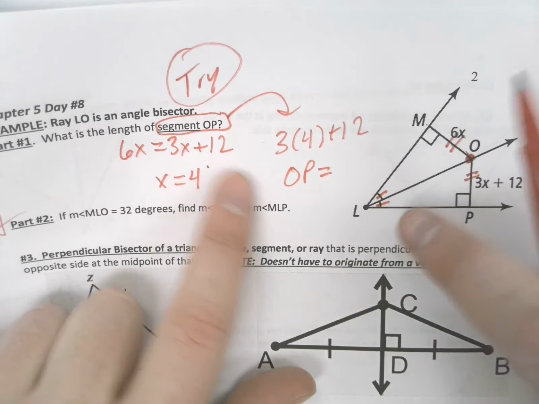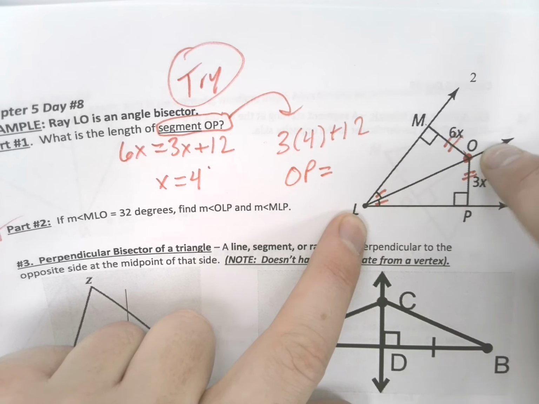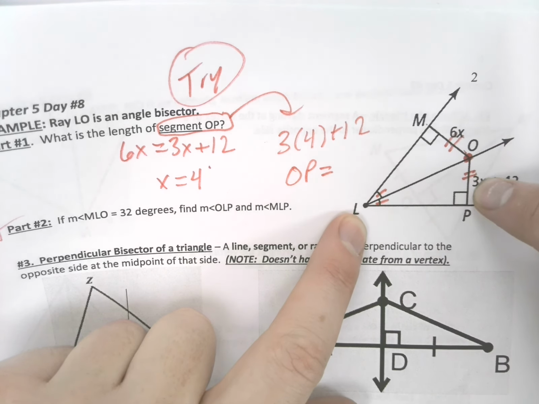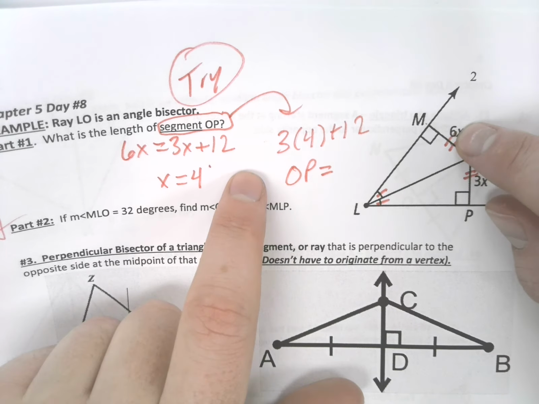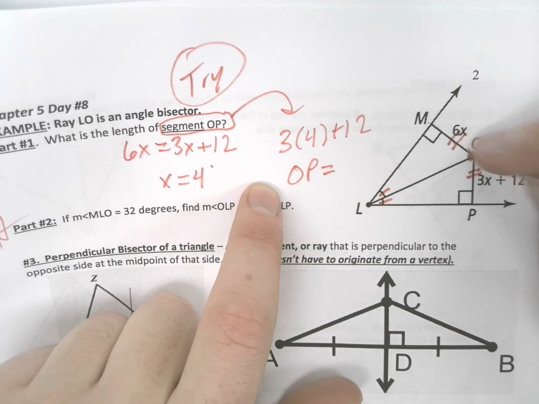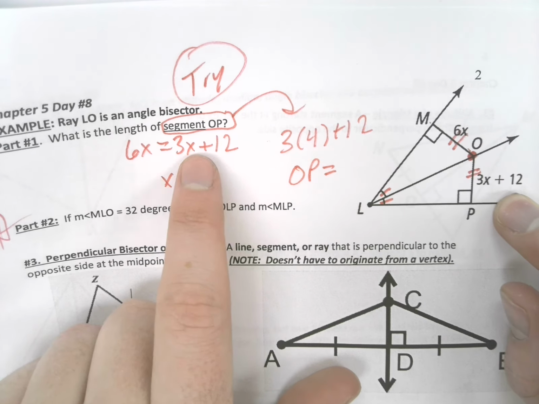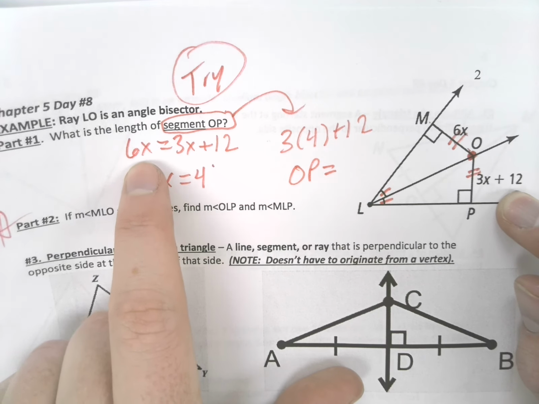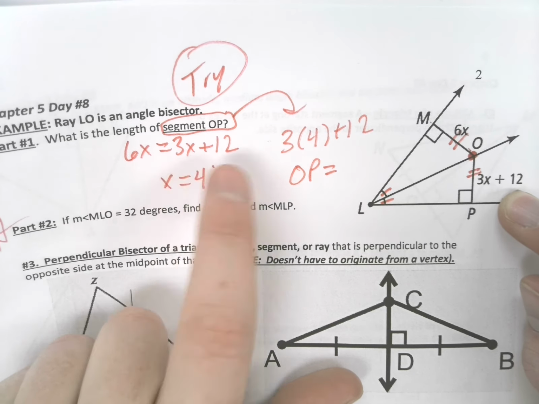Okay, so because this is an angle bisector, we know that this side and this side are going to be congruent. So if we need to find out what x is to find these missing sides, we then know that 6x is going to equal 3x plus 12. Subtract 3x over, and then divide. You get 3x, divide 12 by 3.